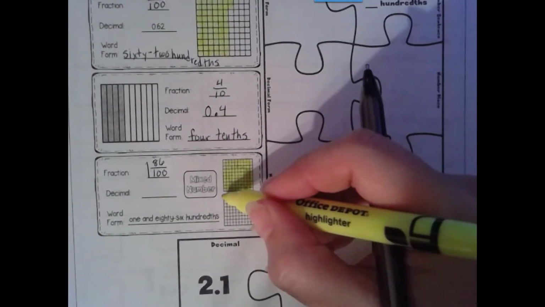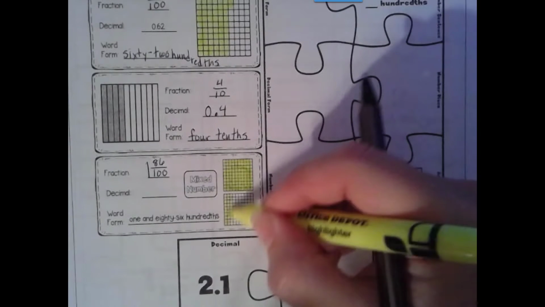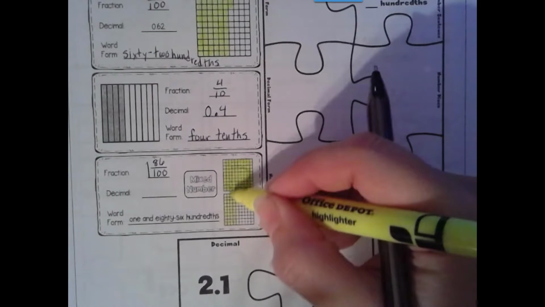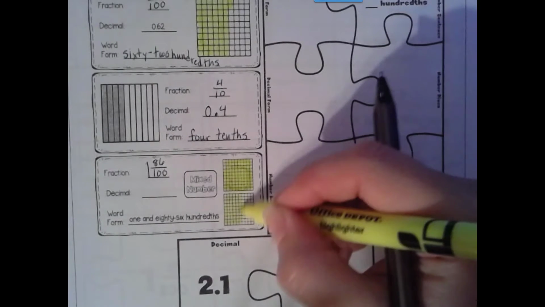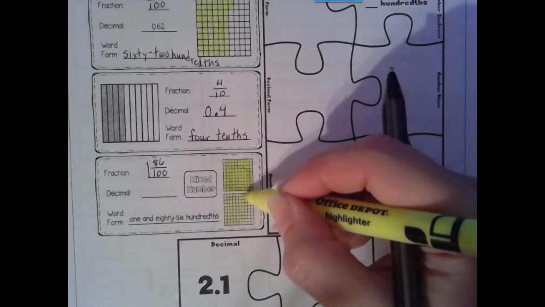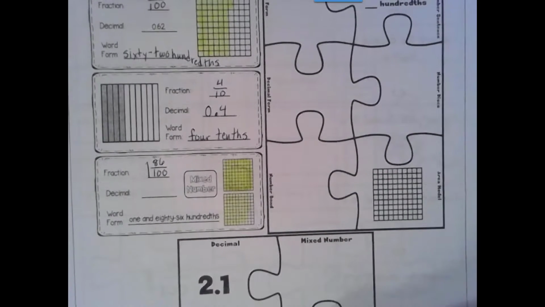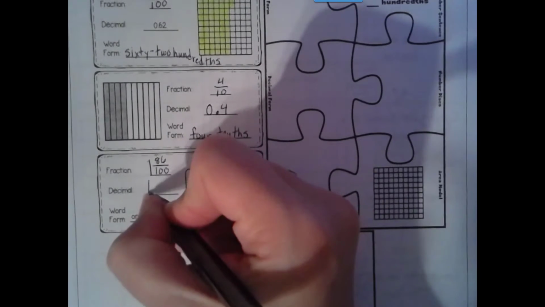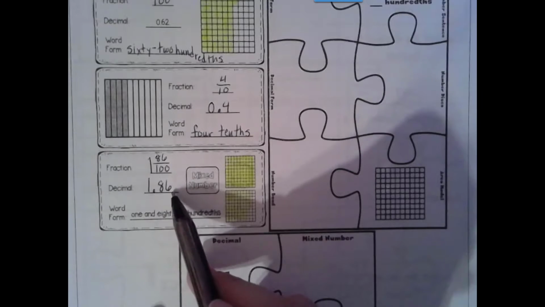And then 86. So 10, 20, 30, 40, 50, 60, 70, 80, and 6. Okay, as a decimal, we have 1 whole and 86 hundredths. 2 placeholders, we'll move it over 2 places.